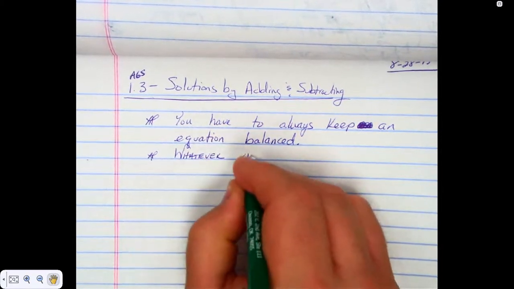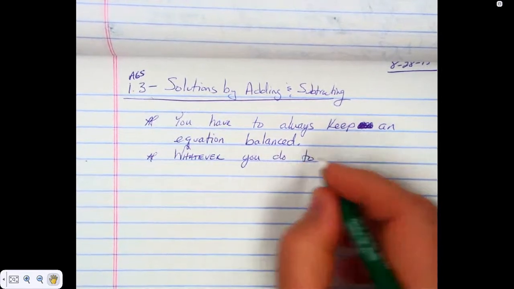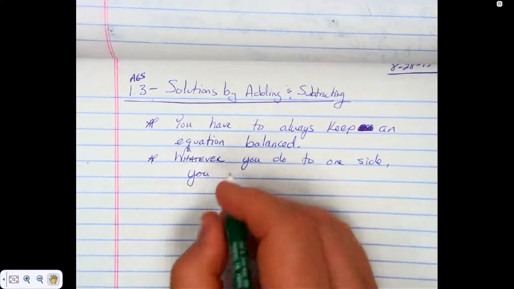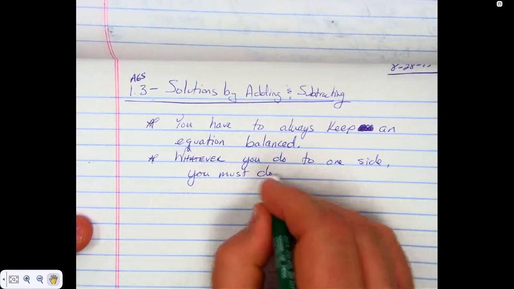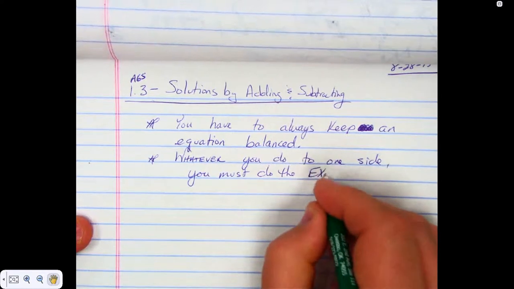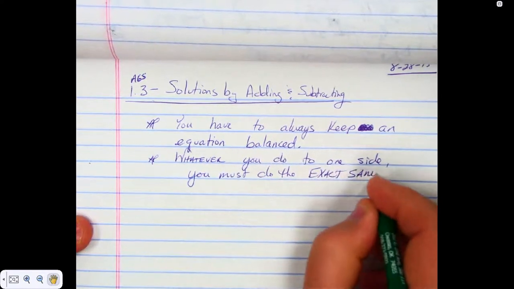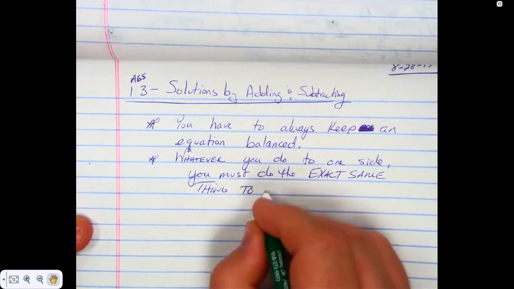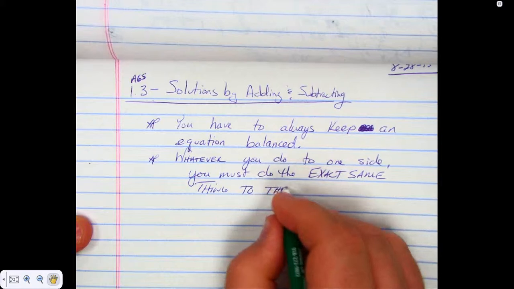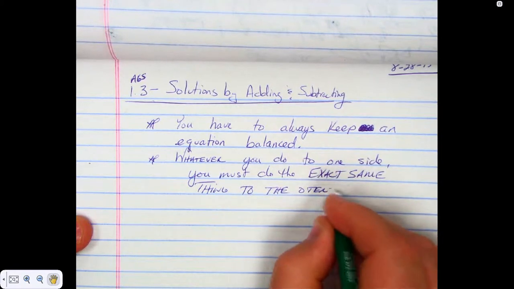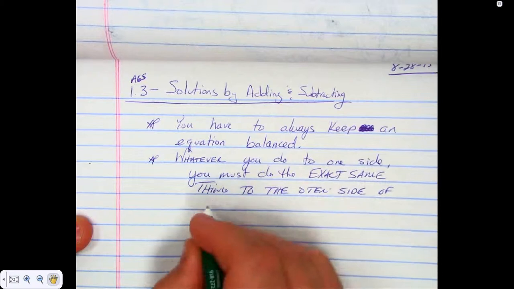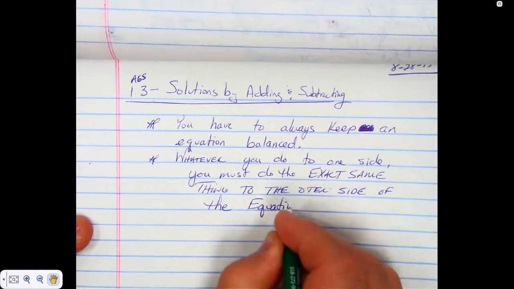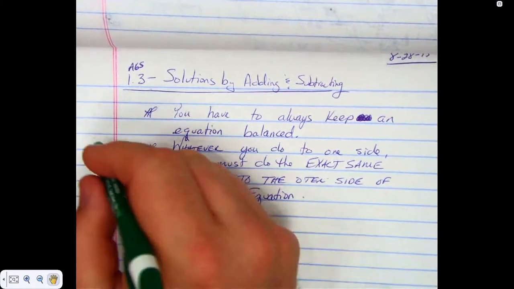Whatever you do to one side, you must do the exact same thing to the other side of the equation. You guys know what denotes one side of the equation from the other?